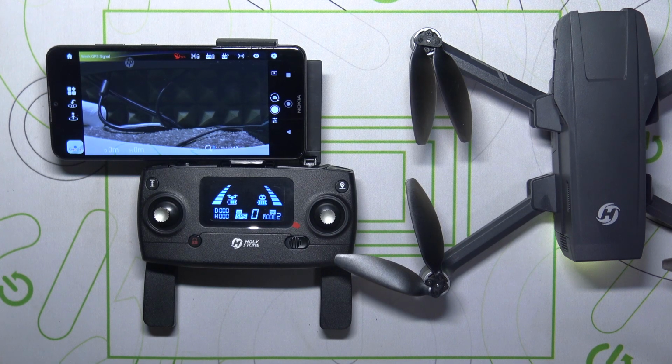This is Holystone HS720G, and today I'll show how you can manage, so pretty much remove or add or adjust the flight distance limit on this drone.